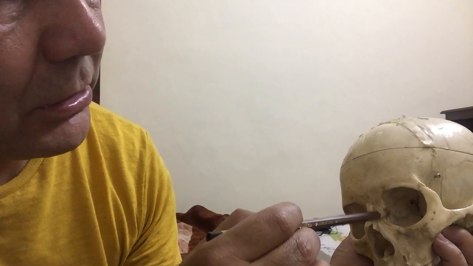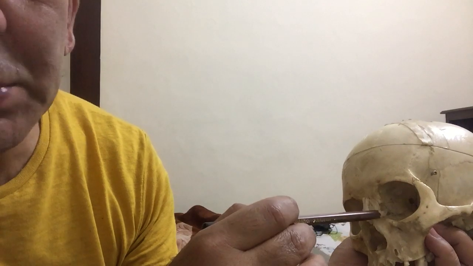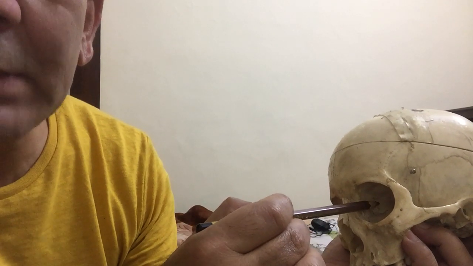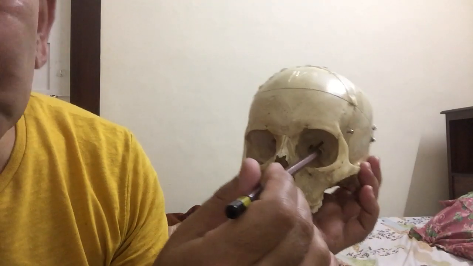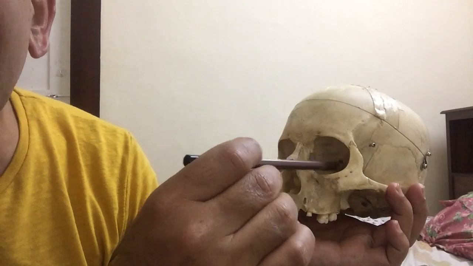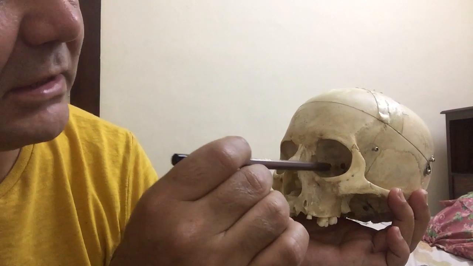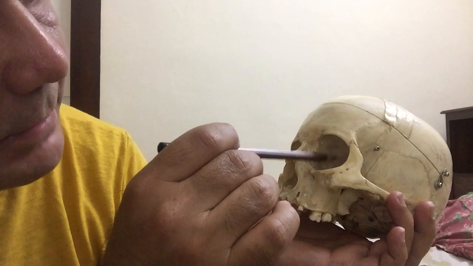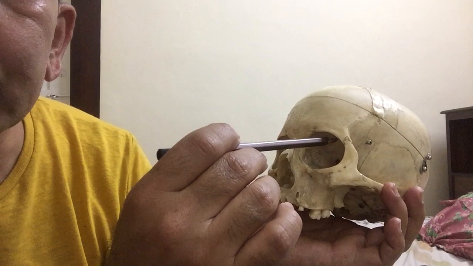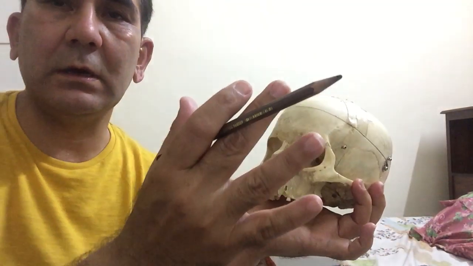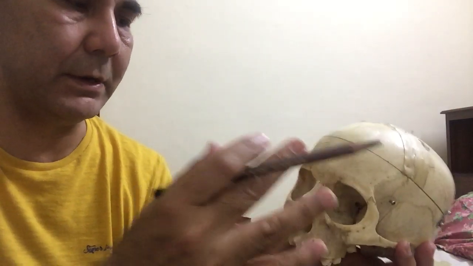And the medial and superior border is made up by the ethmoid and lacrimal bone. And the posterior border of the eye orbit is made up by the sphenoid bone, and the roof of the eye orbit is made up by the frontal bone. So that is all about the borders of the eye orbit.